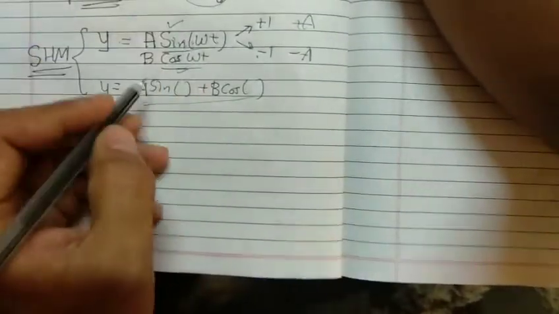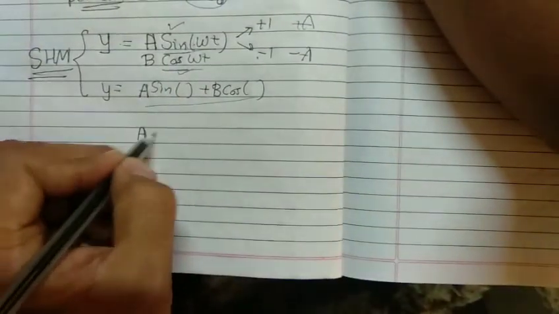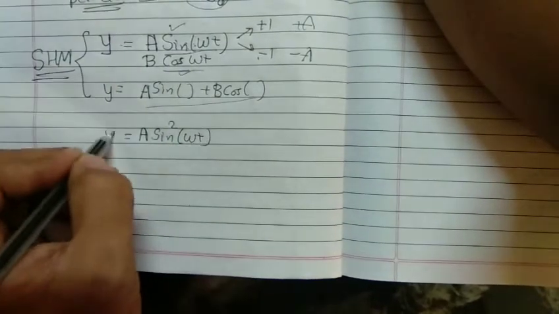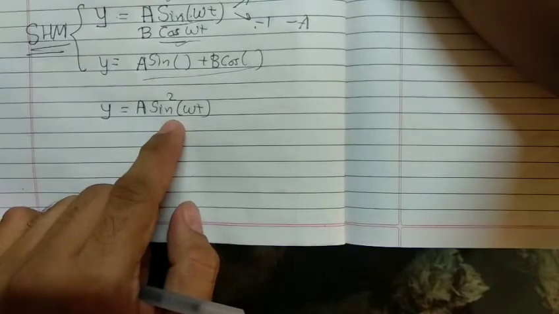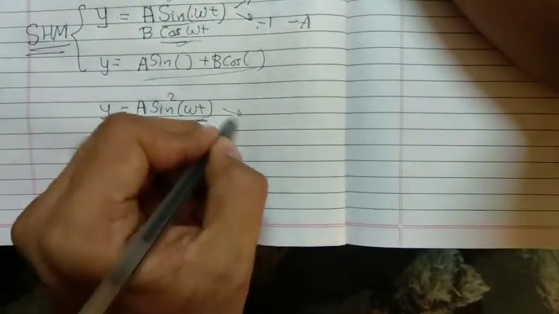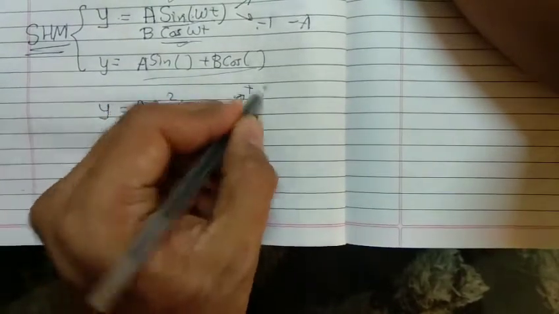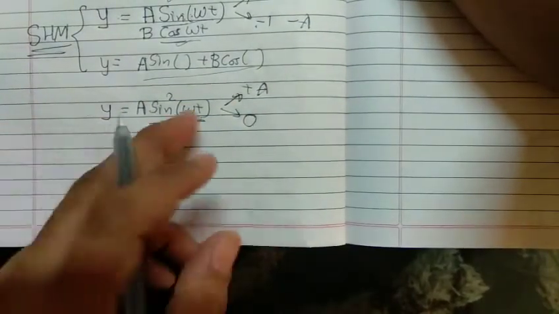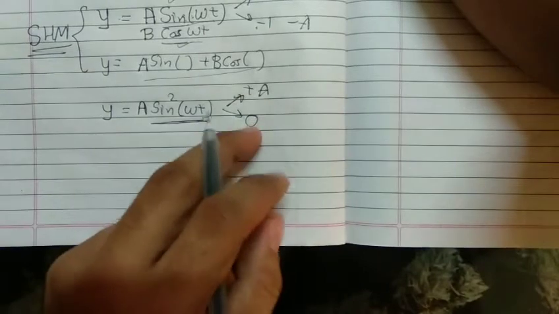But suppose it is given this way, y equals a sine square omega t. Here square is there. Now everybody knows that square cannot be negative. So this term cannot be negative. Here y will change from 0 to +a only, because square cannot be negative at all. So y will change from 0 to +a.